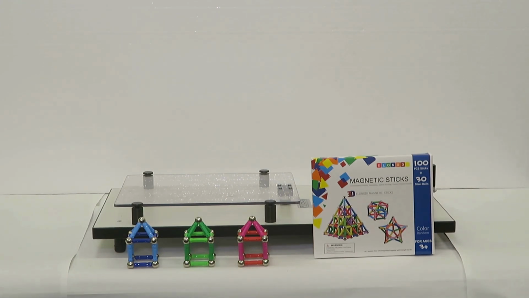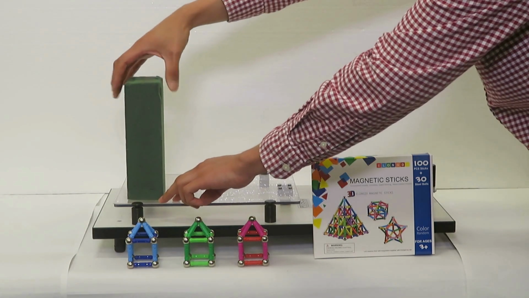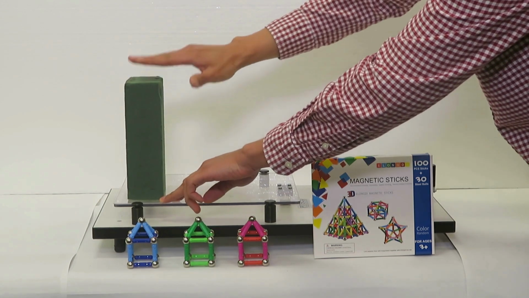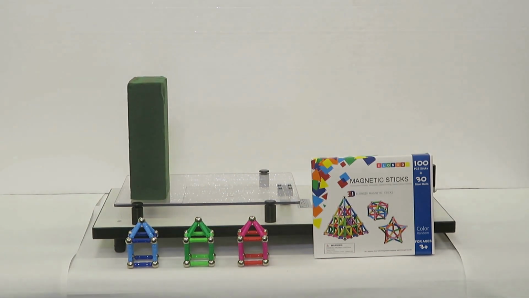To represent different site conditions, we will use 3 types of sponges. The first is a dry floral foam block. This is a dense and rigid foam. We will use this sponge to represent a profile with high shear wave velocity, such as the case of rock.